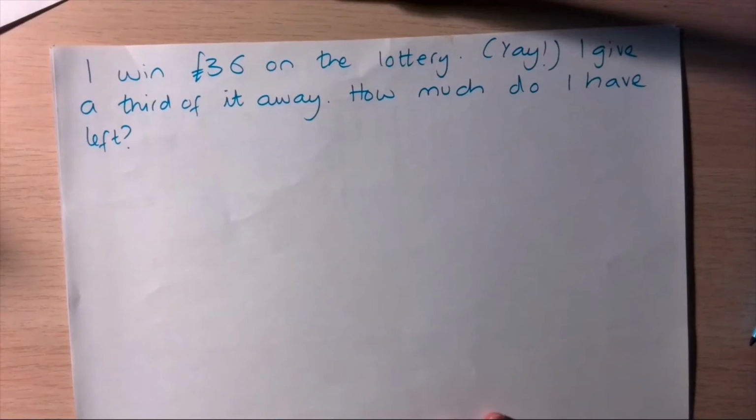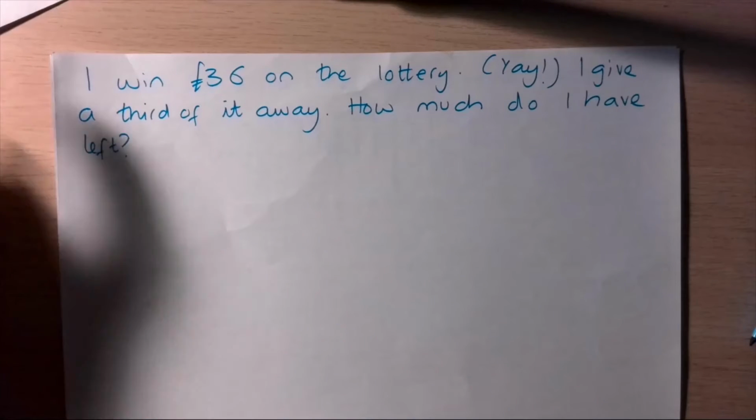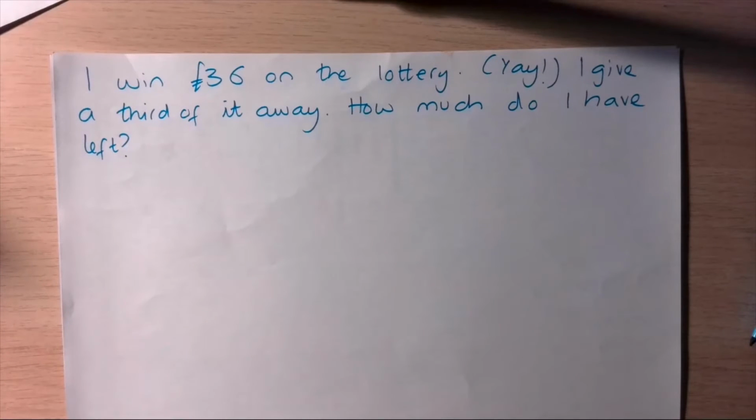This is a nice one. I've won £36 on the lottery, which is very exciting, I know. And I'm actually going to give a third of it away. It would actually be more realistic if I played the lottery, but there we are. I'm giving a third of it away, and I want to know how much do I have left.